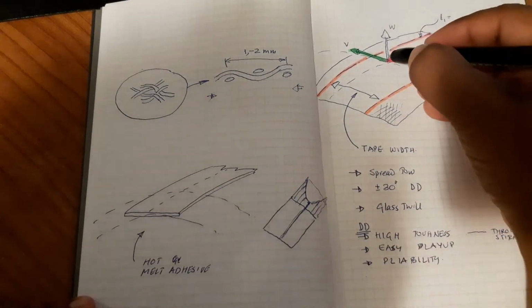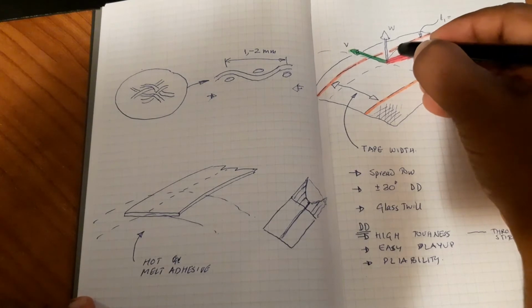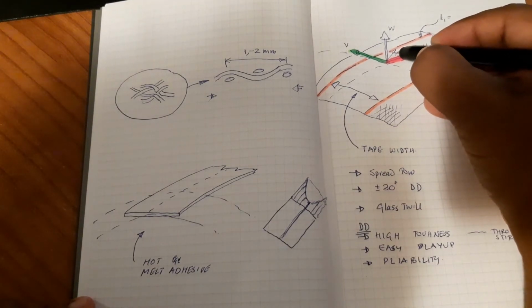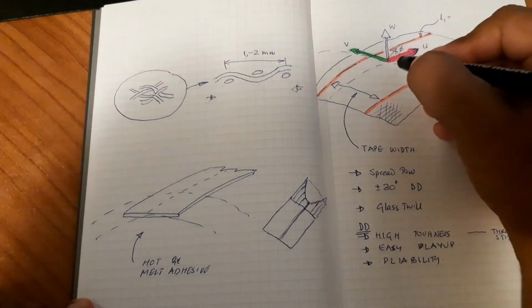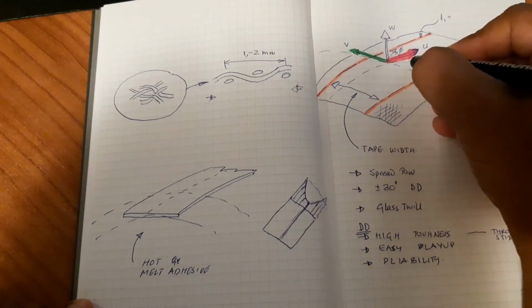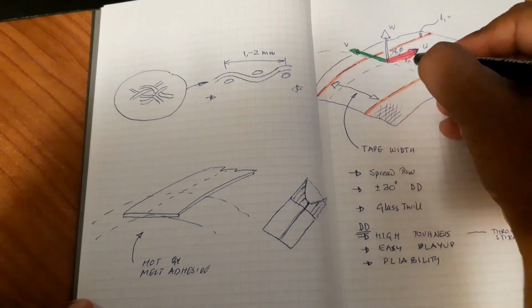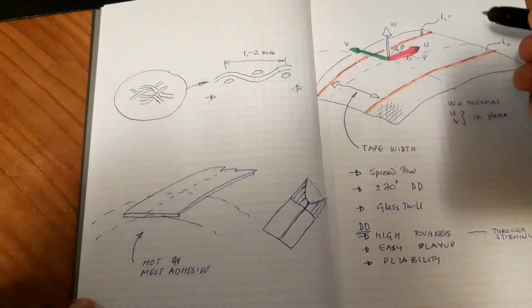So if you have the fiber angle like this, and you call this phi, and you have another fiber angle like this, and you call that psi, that's what a DD is.